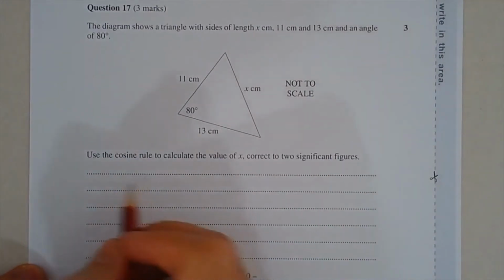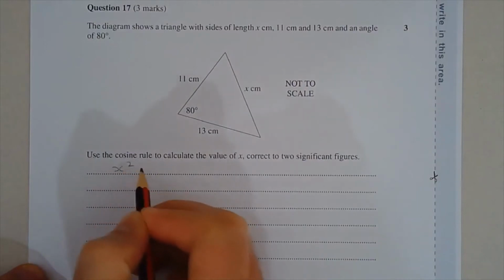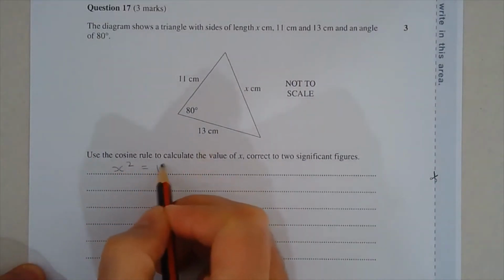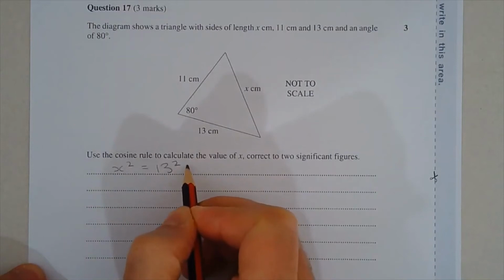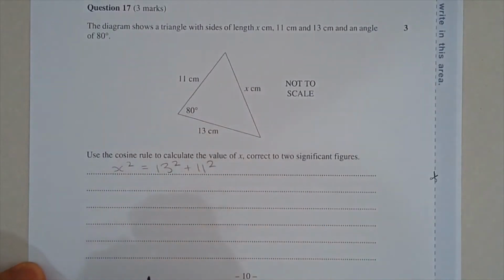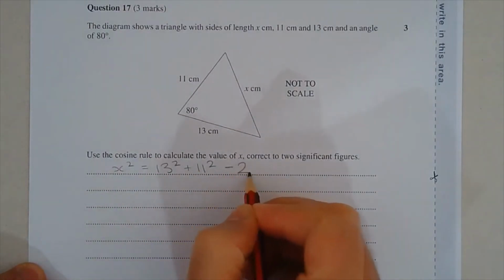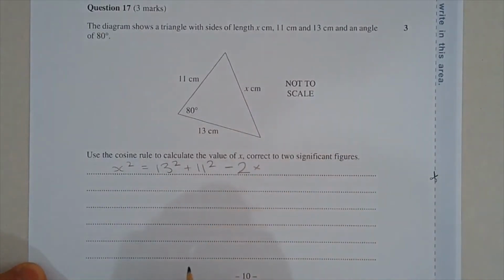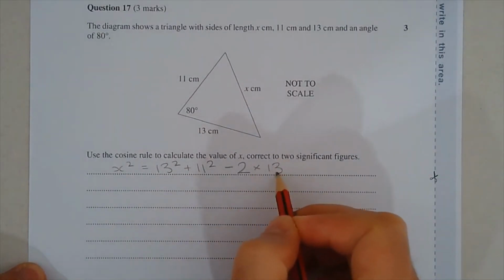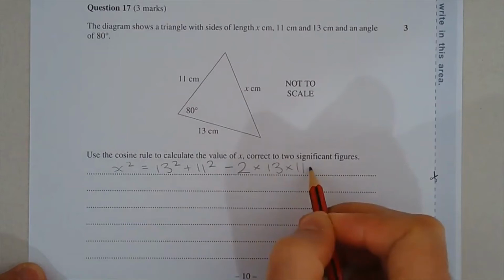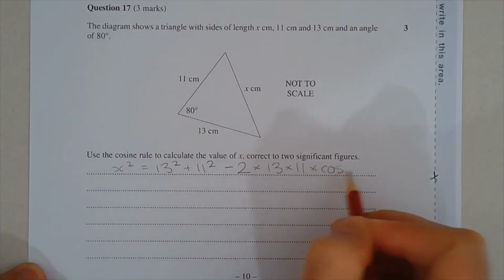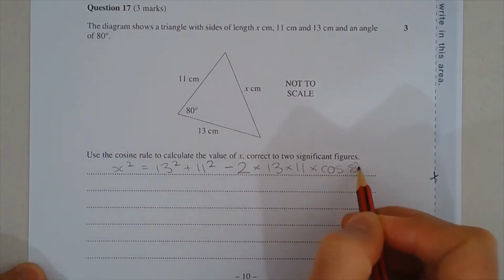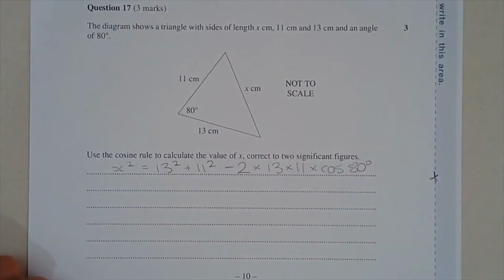So, cosine rule. X squared is equal to 13 squared plus 11 squared minus 2 times 13 times 11 times the cosine of 80 degrees.